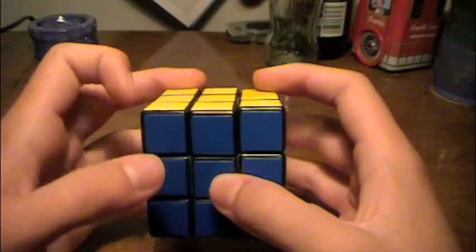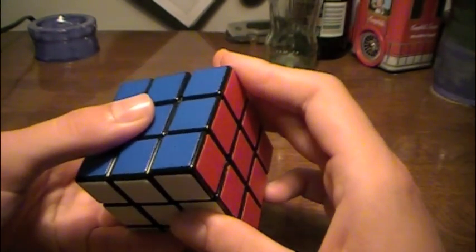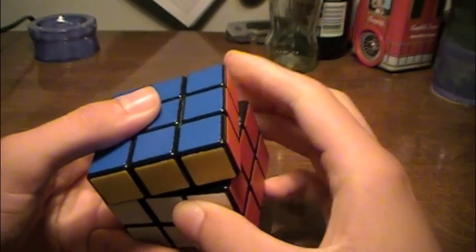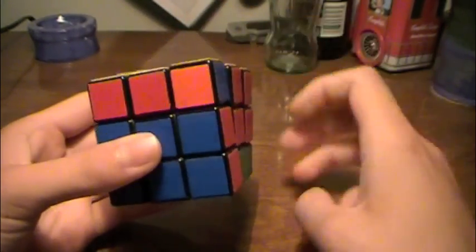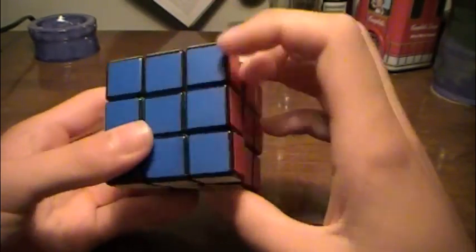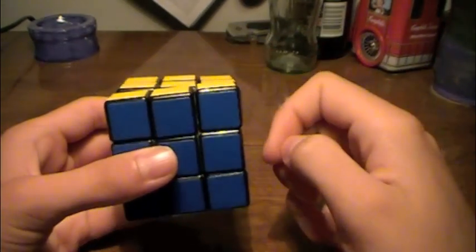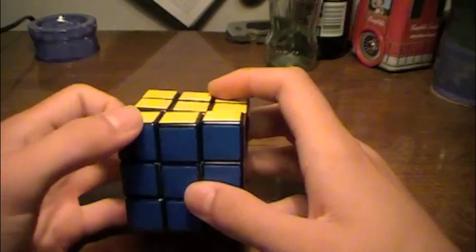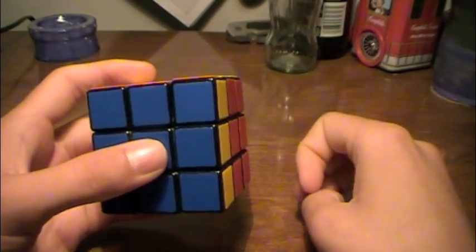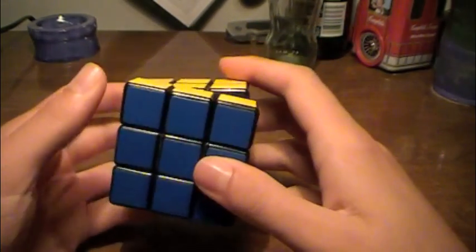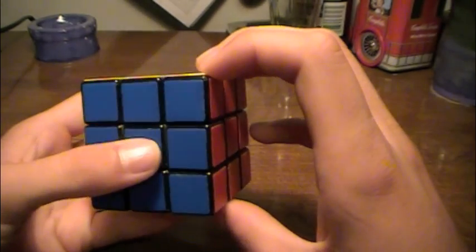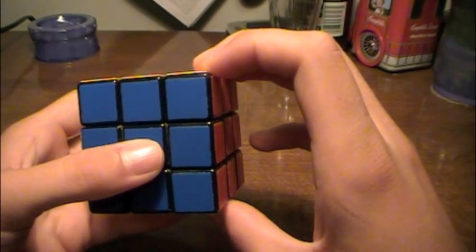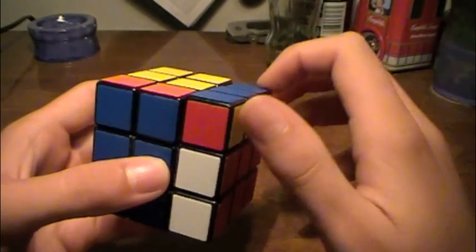For UFL, you would either do F2 D prime F2 and do the Y perm, or you just do the J perm. For LFU, you would do F and do the Y perm. For FUL, you would do F R and do the J perm.